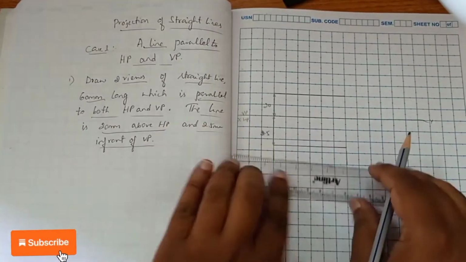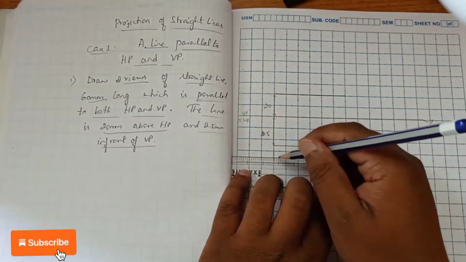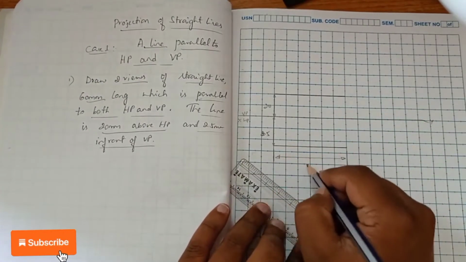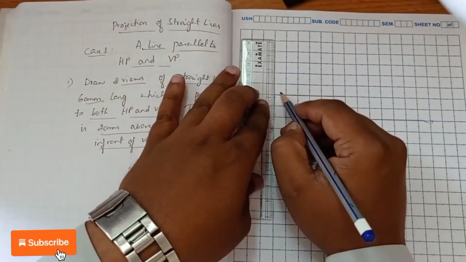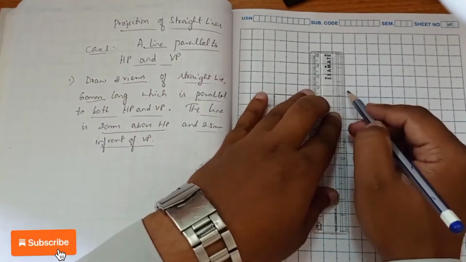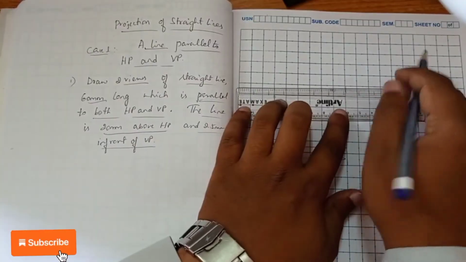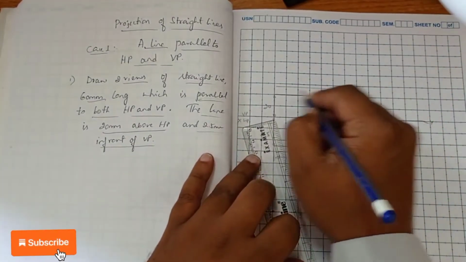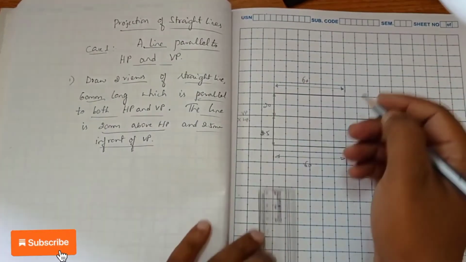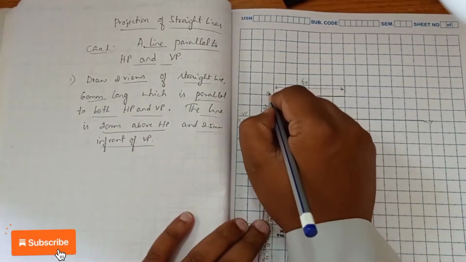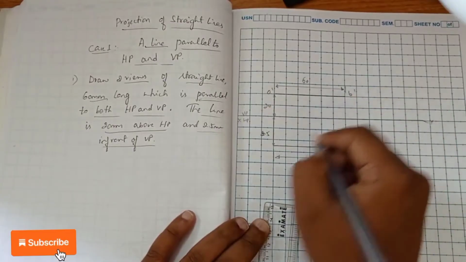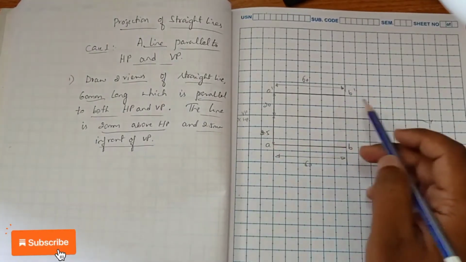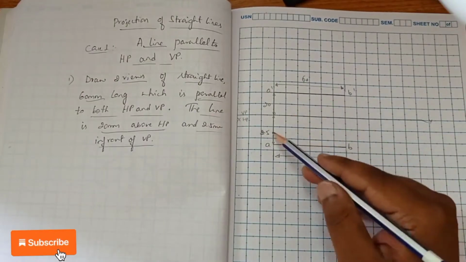This is our top view, which is also 60 mm. This is our front view. You can name it as A dash B dash, and this is AB. So this is line AB of length 60, parallel to both the vertical plane and the HP plane.